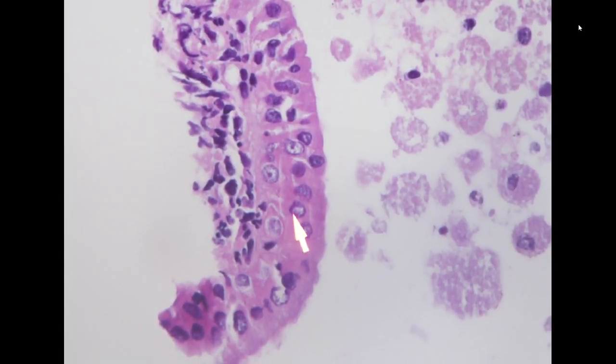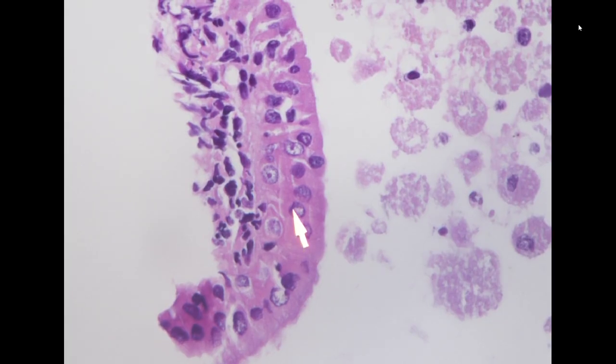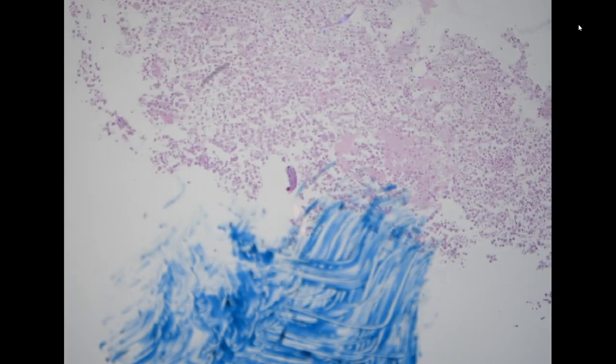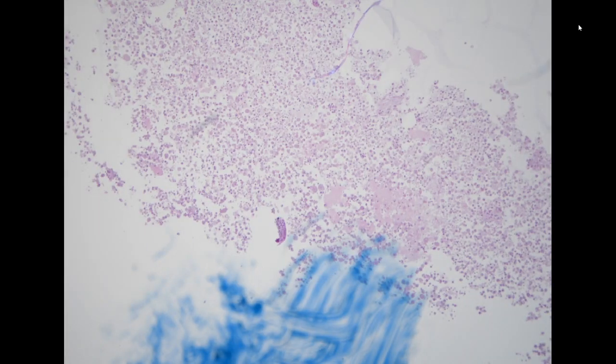The clinical presentation is also very good for Warthin tumor: an older male with a long history of smoking. Because of the cell block preparation, we changed our diagnosis from AUS to benign. It is a benign neoplasm, a Warthin tumor. So this is the application of cell block preparation.